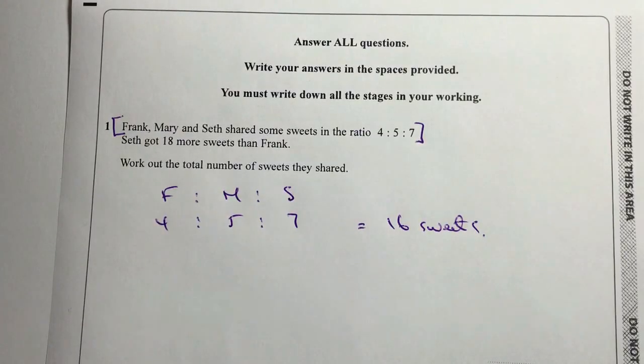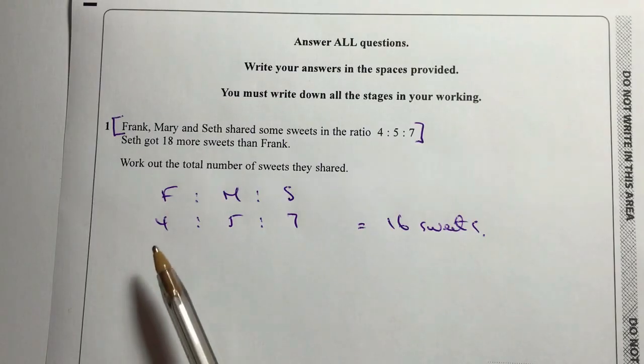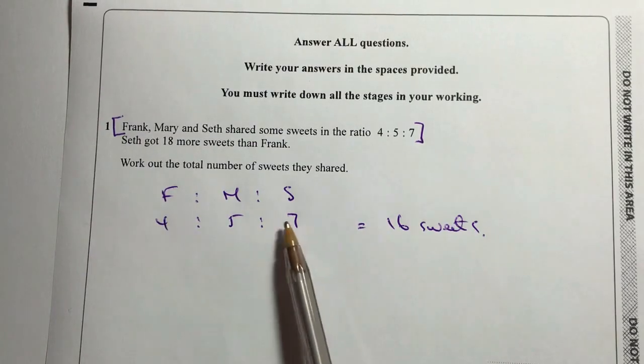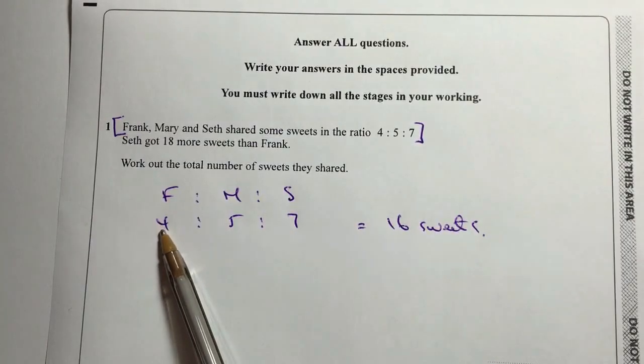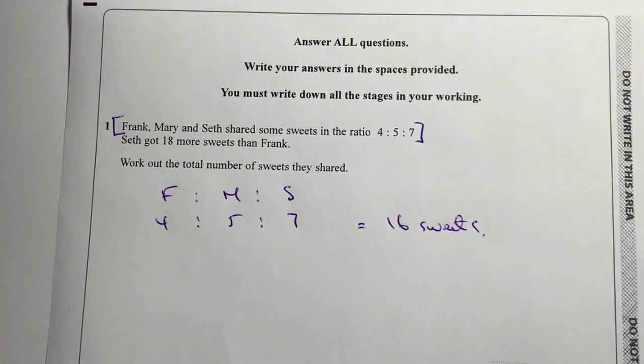But they're not. They're actually sharing a lot more than that, because we need to be in a position where the difference between Seth and Frank is going to be 18 sweets. So the difference between Seth and Frank at the moment is 3, but actually we need it to be 18.